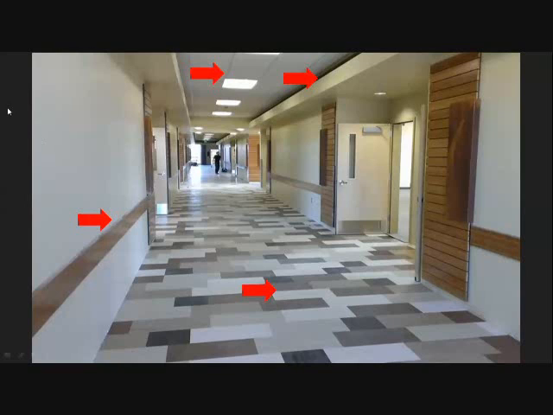In hospitals where they have trolleys and beds going back and forth, we need to protect the wall from the damage that might happen from the trolleys and chairs and beds going between the rooms.